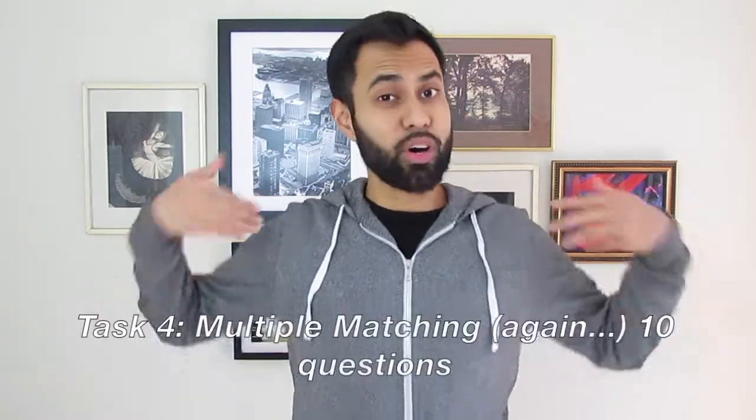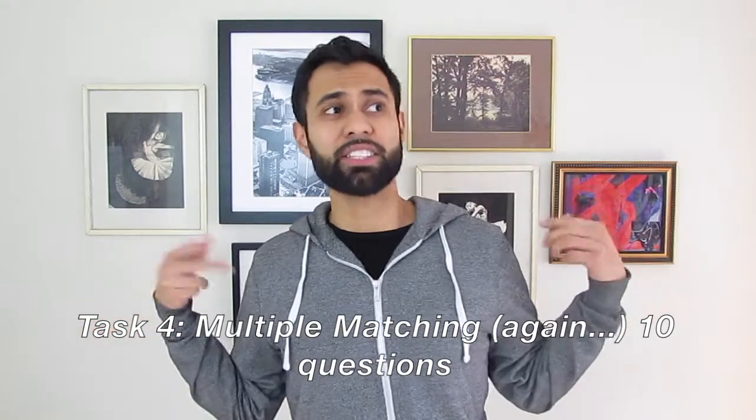And task 4, another multiple matching, but bigger. This one is similar to the second task we talked about, but with more questions. You will have 4 texts again, but they'll be a little bit longer, still like big paragraphs. But this time you have 10 questions, 10 sentences and descriptions to match to the correct paragraph.